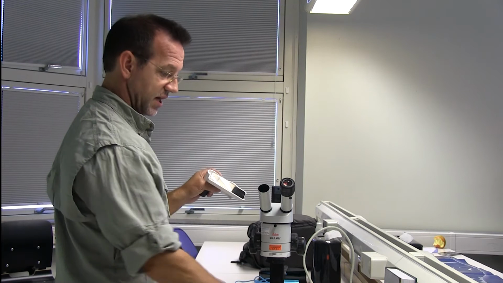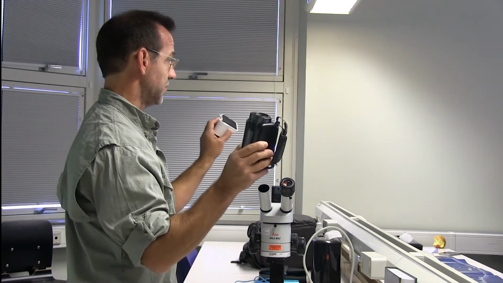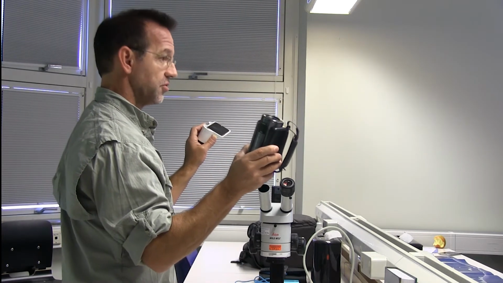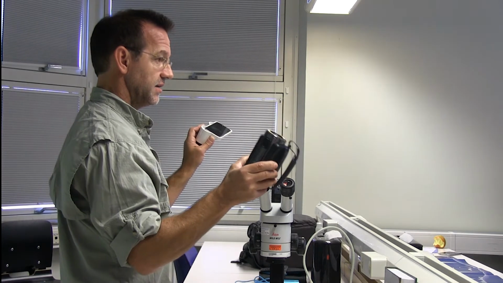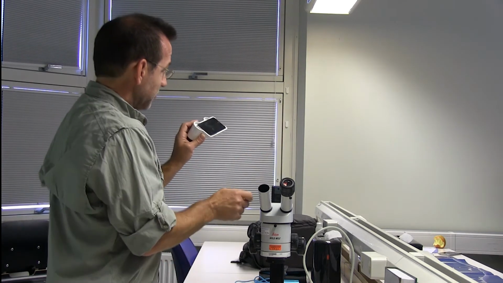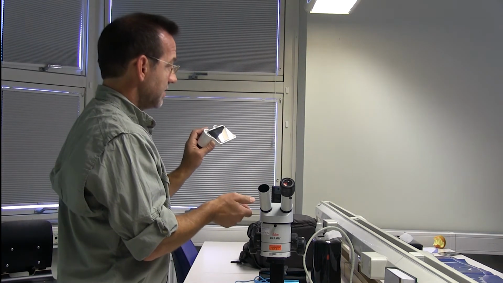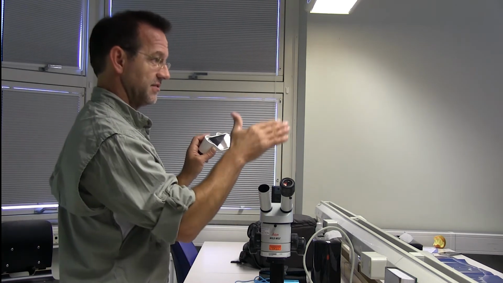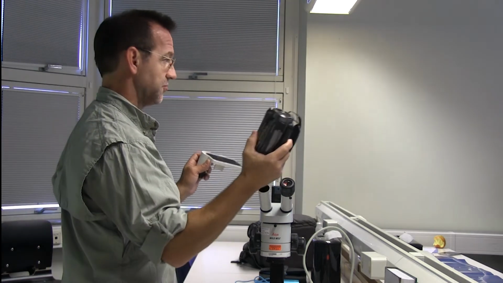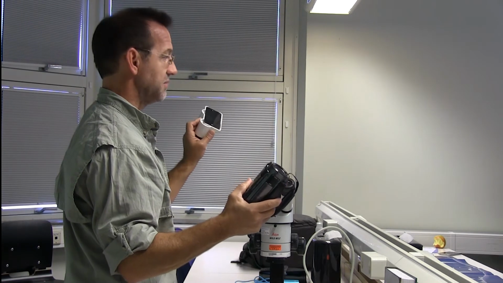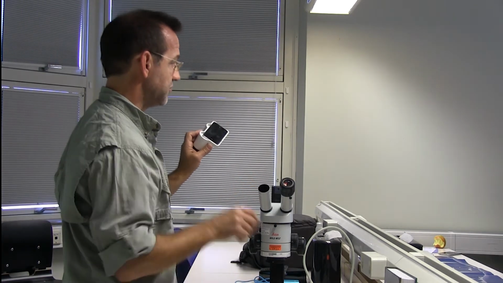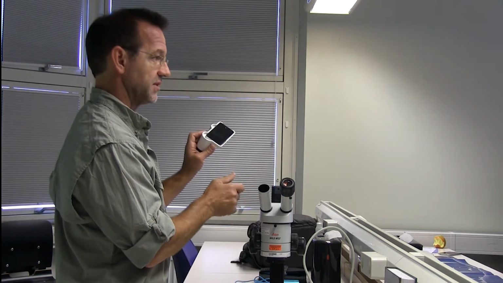If your camera, whether it's this one or this one, will only do autofocus, then every time you change the focus on the microscope, the camera's trying to adjust. So using this or this, you need to be able to set in manual focus, and then you just use the microscope to do your focusing.